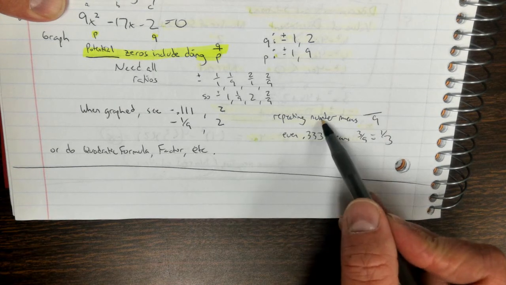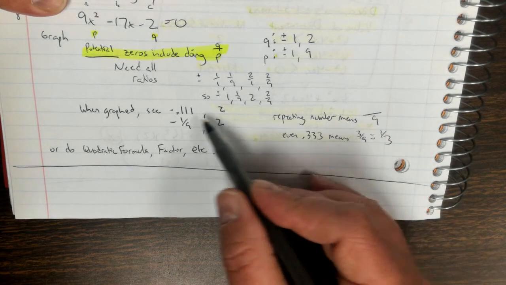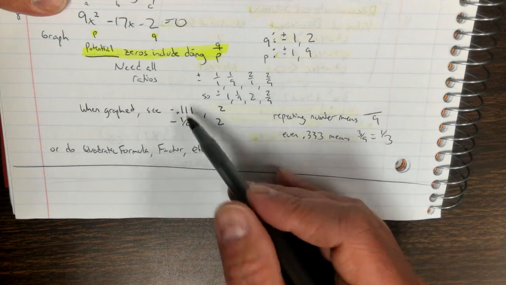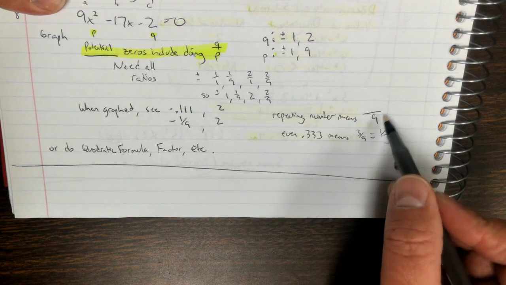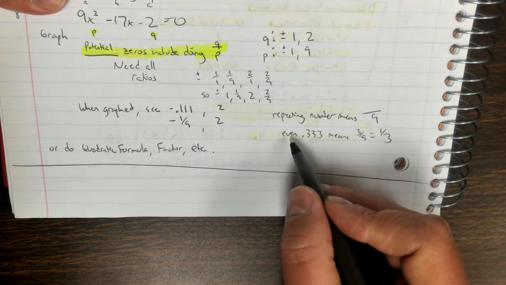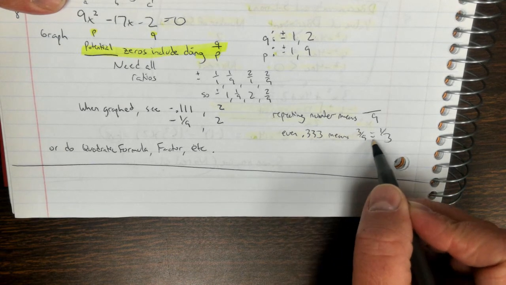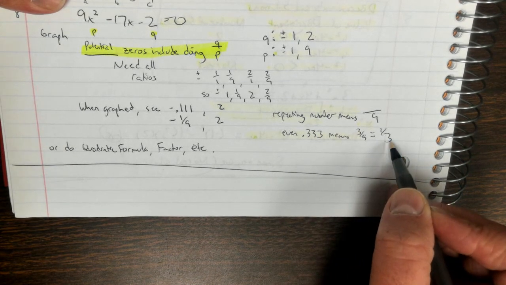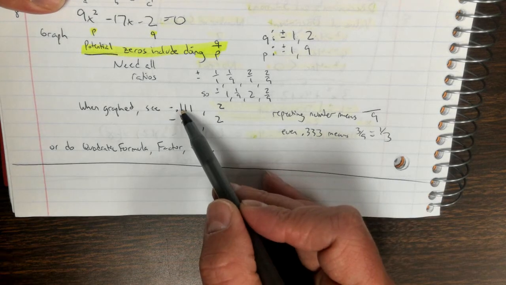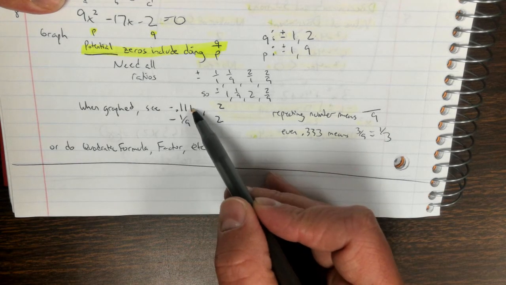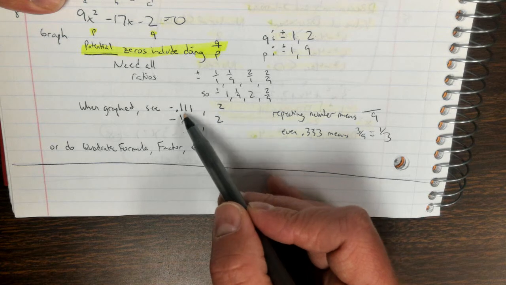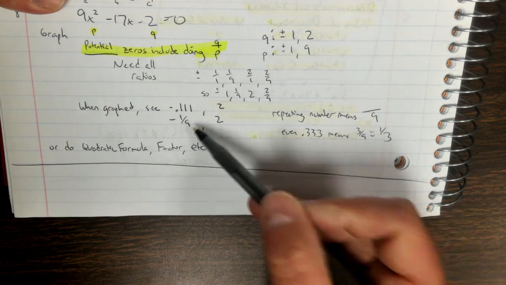It's a repeating number. When it's a repeating number, then it means divide by 9. And so even when you're doing 0.3333, that means 3/9, which is the same as 1/3. And so if you have the same number over and over again, like here it's 1 over and over again, that means 1/9. That's just the way it works.